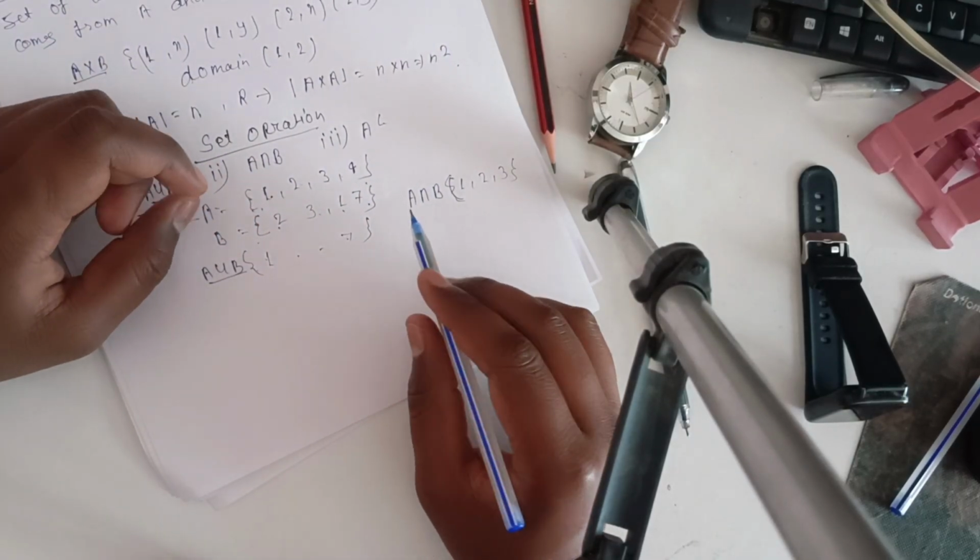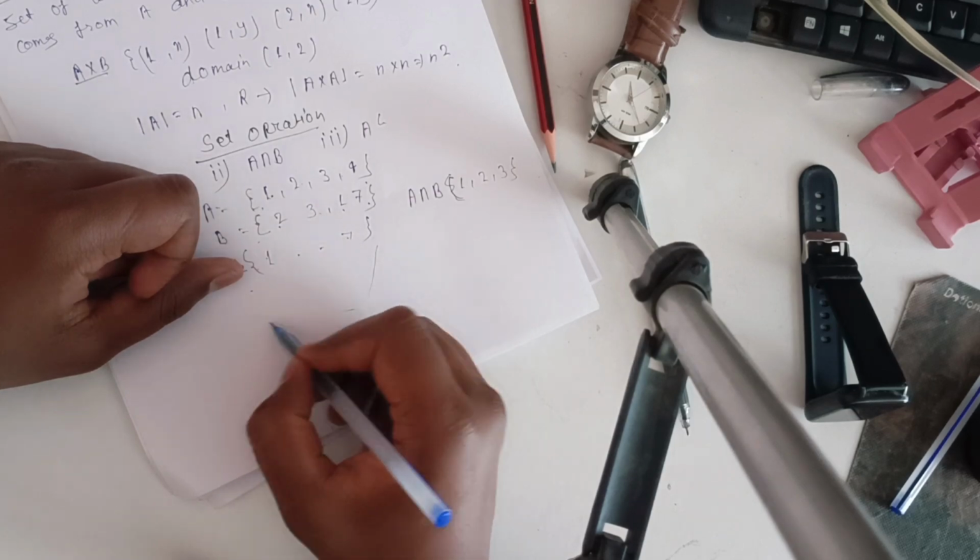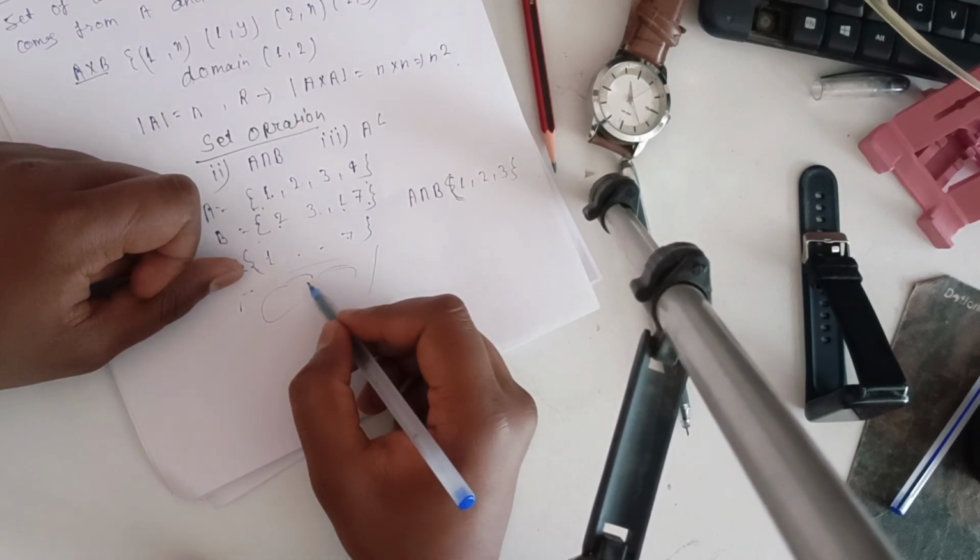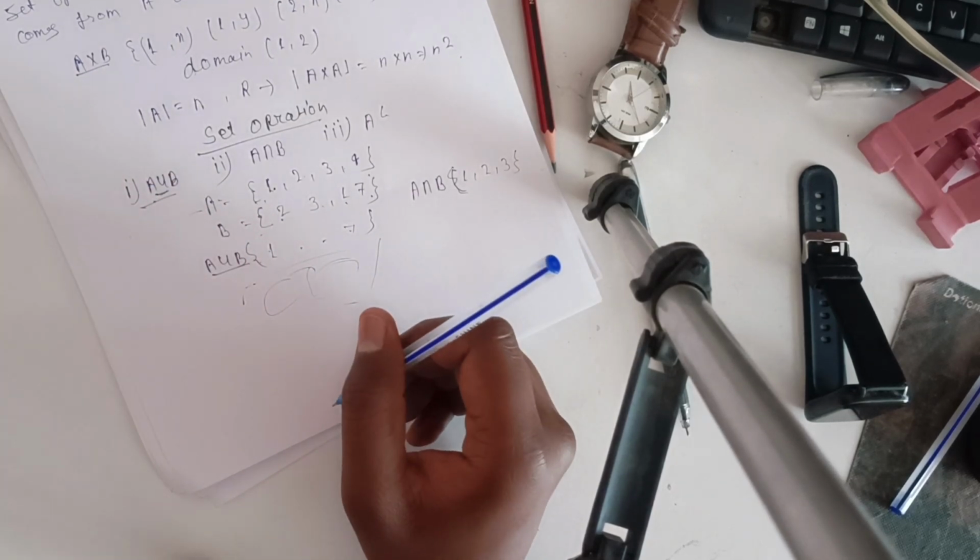So now Venn diagram, you know already what a Venn diagram is: a rectangle, then inside of this what will be common, we will mark that. You all know that.